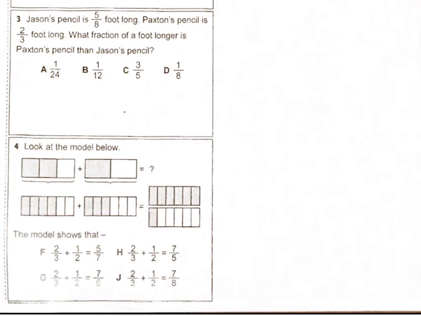All right. Number 3. Jason's pencil is 5/8 foot long. Paxton's pencil is 2/3 of a foot long. What fraction of a foot longer is Paxton's pencil than Jason's? Okay, so you have to pay attention to this question because they flipped it on you. Normally, you would say 5/8 minus 2/3.